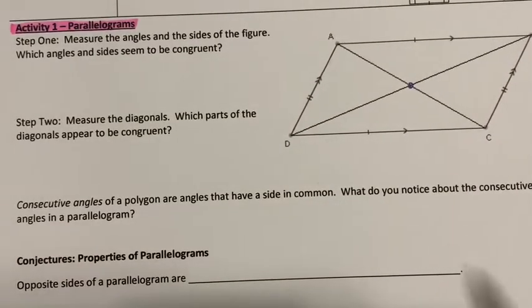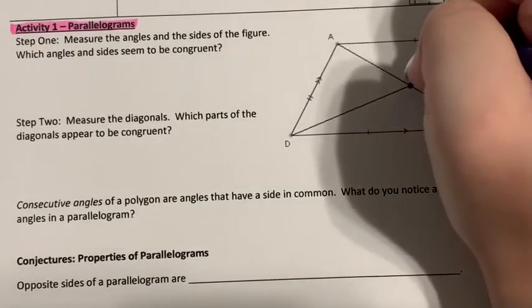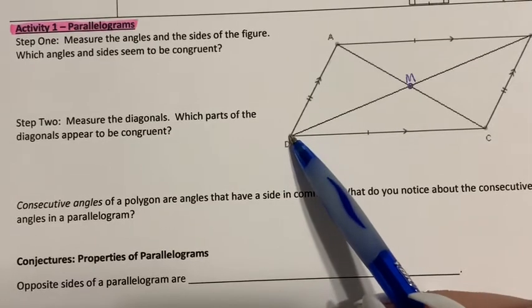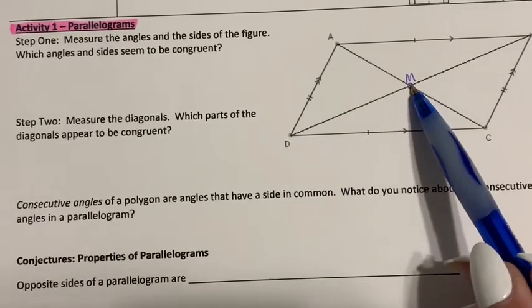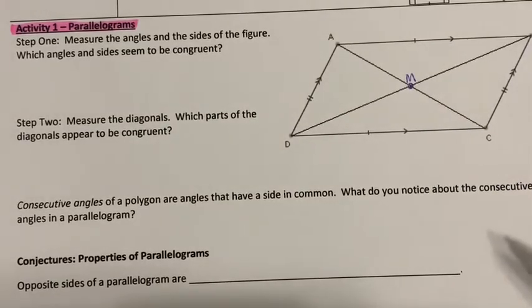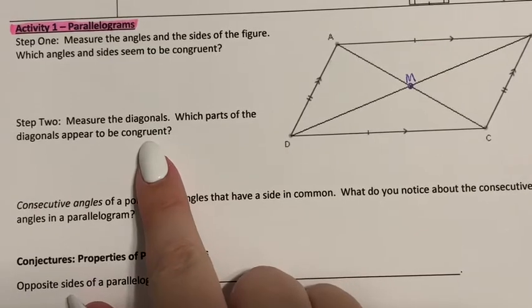And when you're measuring the diagonals, I would measure this part of the diagonal. Say we could label this point M. I could measure this part of the diagonal from point D to M, and then I could measure this part separately from point M to point B. So you're going to be measuring your diagonals and saying which parts of the diagonals appear to be congruent.